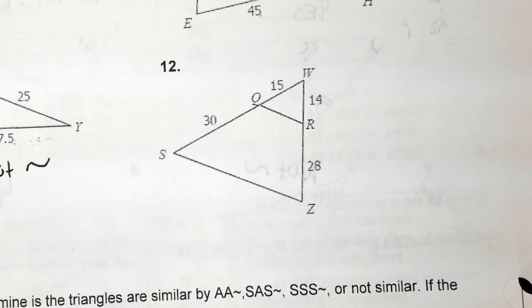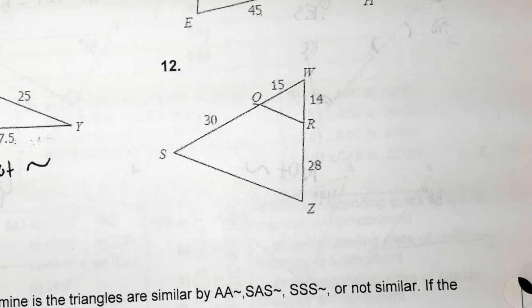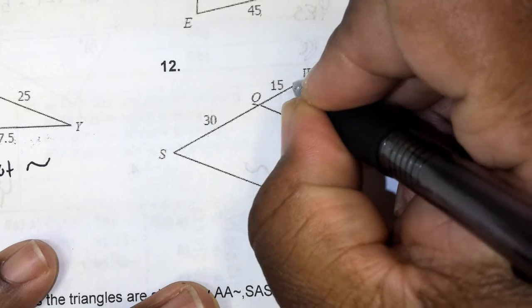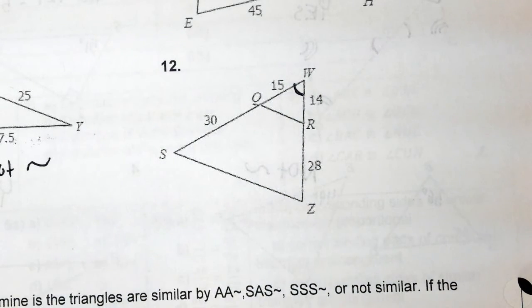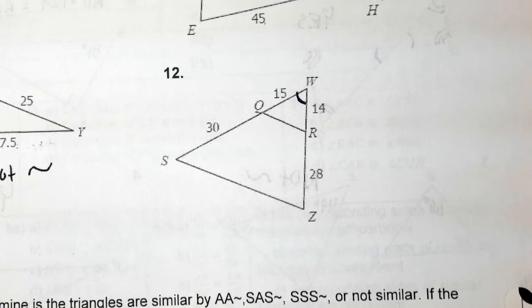Sliding over. So this one, same thing. You got to decide first, can you even prove side angle side congruency? On number 12 either? Where these two triangles share? Thank you. These two triangles share a W right here at the top. So I ask you again, can you prove side angle side congruency on this?